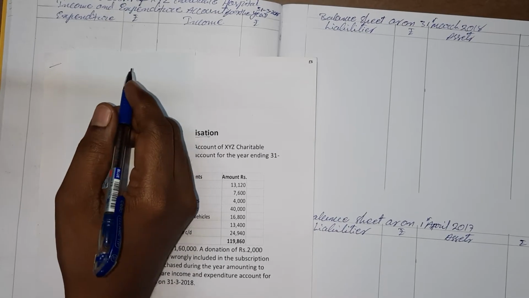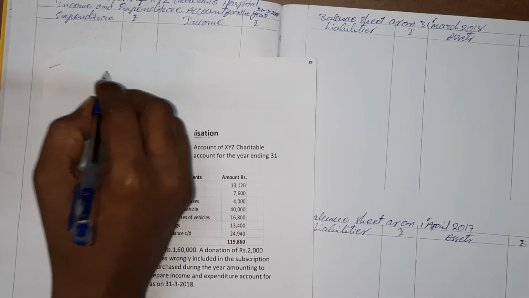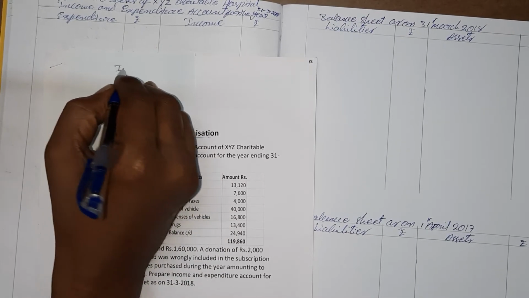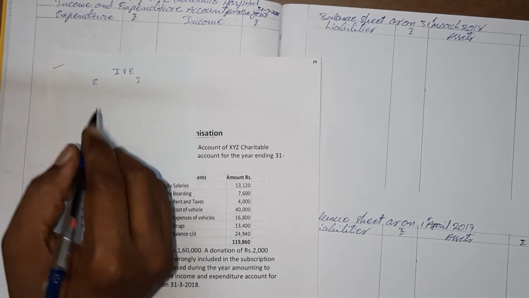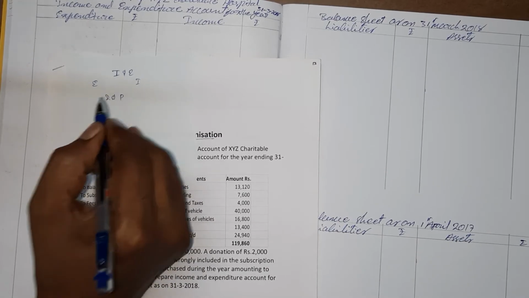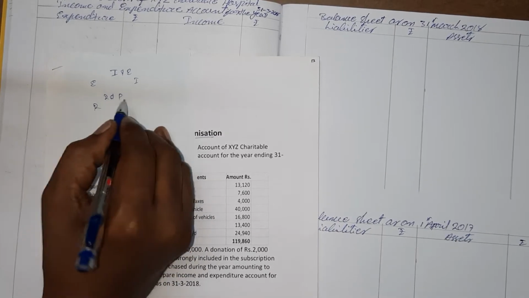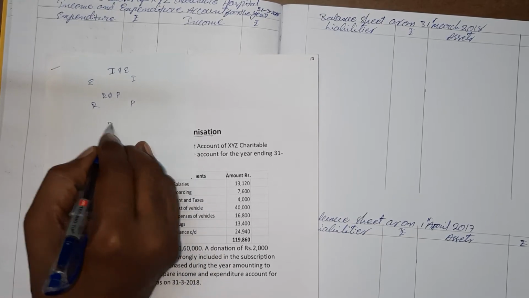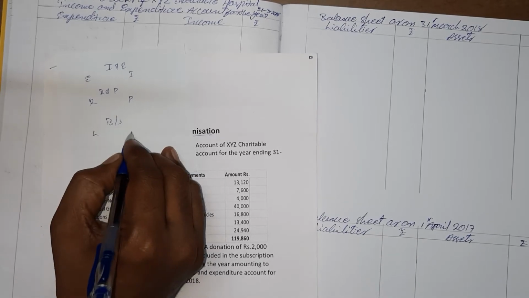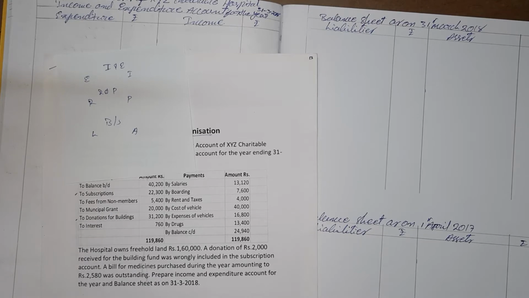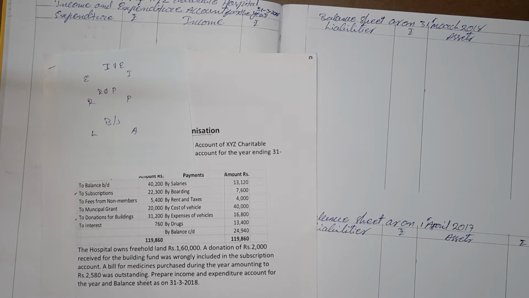For example, the income and expenditure account shows expenses and incomes. The receipts and payment account shows receipts on the debit side and payments on the credit side. And the balance sheet shows liabilities and assets. Now take the purchase of a fixed asset, as per the double entry system.